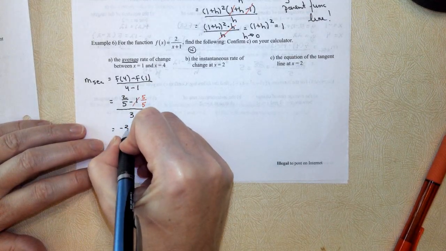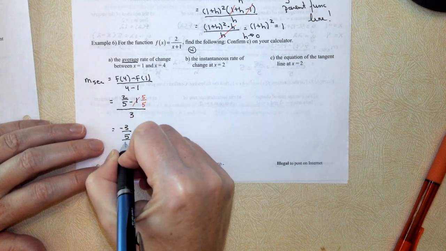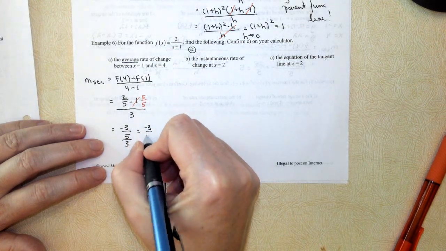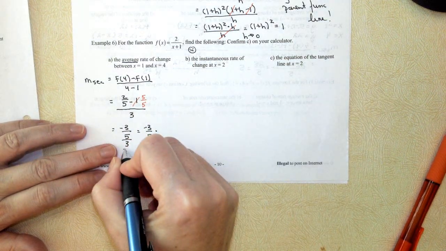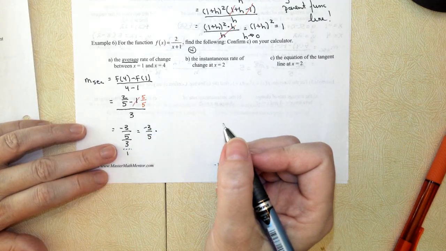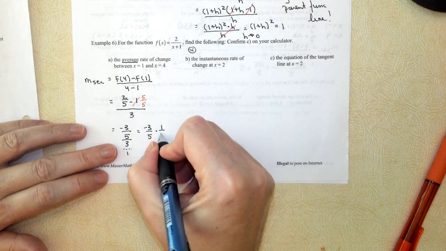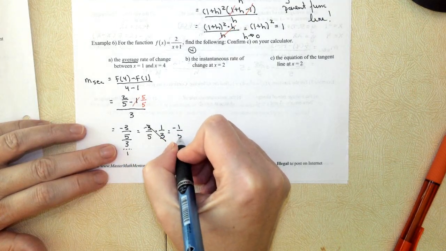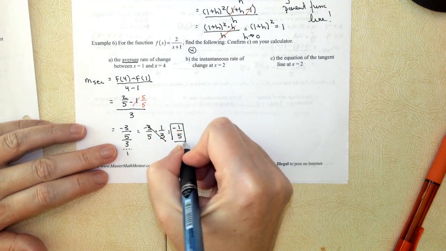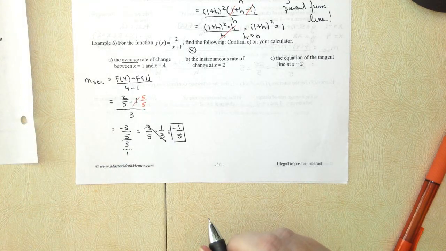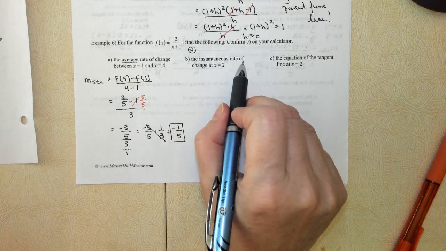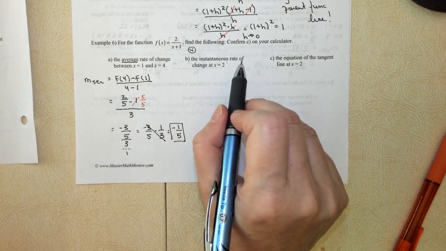So I have negative 3/5 over 3, which becomes negative 3/5 divided by 3. A divide by a fraction is multiplied by the reciprocal. I get negative 1 over 5. Okay, so that's my first slope. And hopefully, I know this is a lot, hopefully we're kind of remembering all our algebra. The instantaneous rate of change at x equals 2.